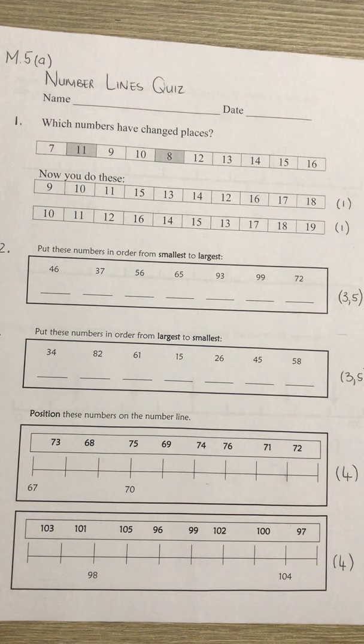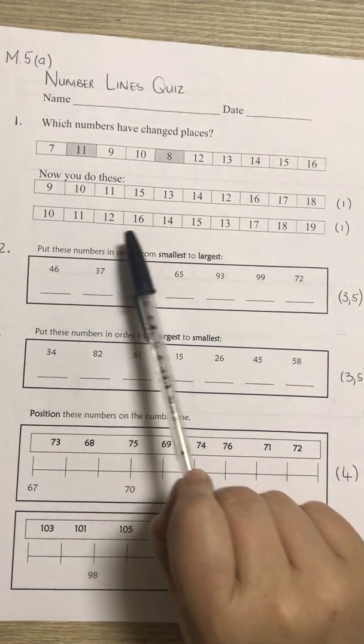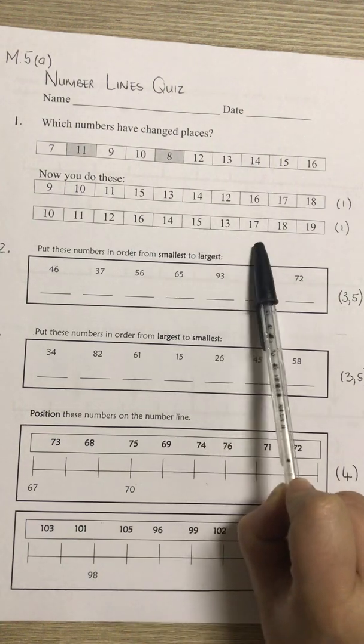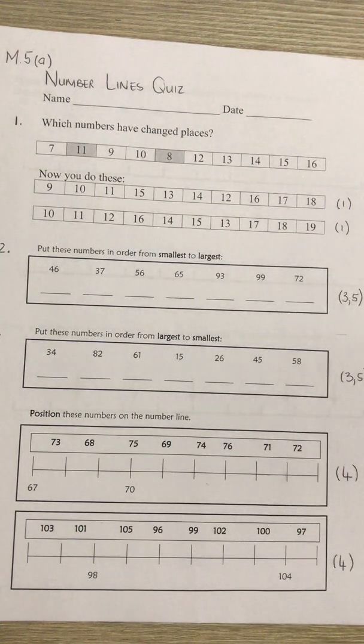Then the one underneath it, remember to pause after I've explained so that you can answer and then carry on. So the next one, 10, 11, 12, 16, 14, 15, 13, 17, 18, 19. Which 2 of those numbers have switched places? 10, 11, 12, 16, 14, 15, 13, 17, 18, 19. Draw a circle around those 2. Good, then we are at number 2.